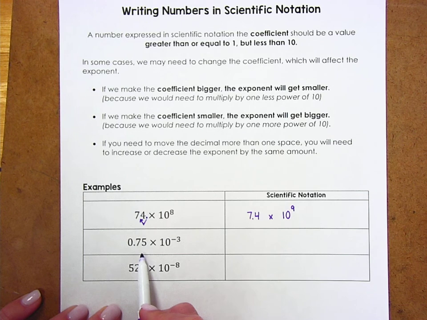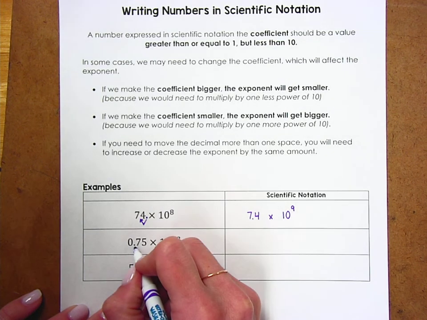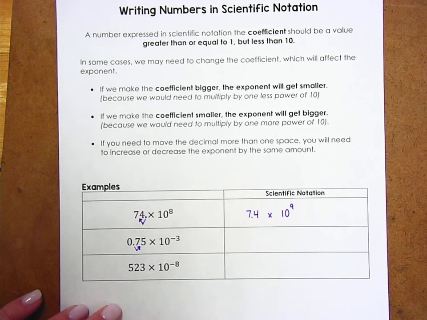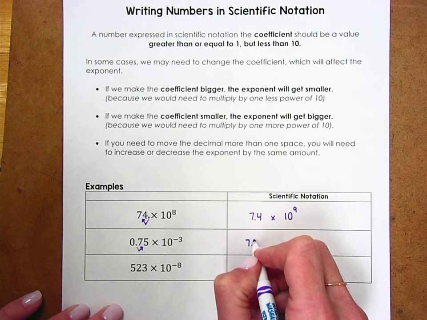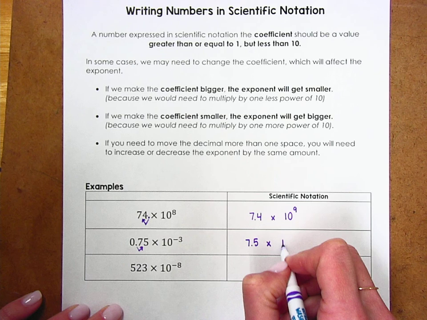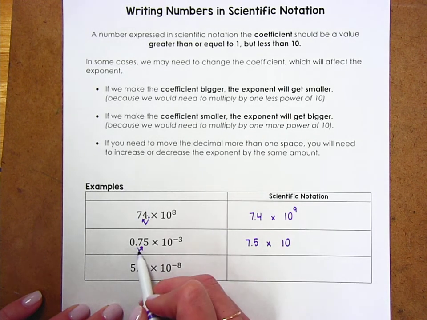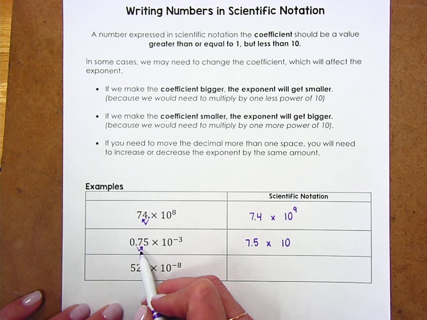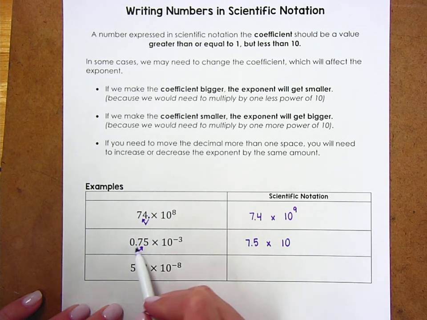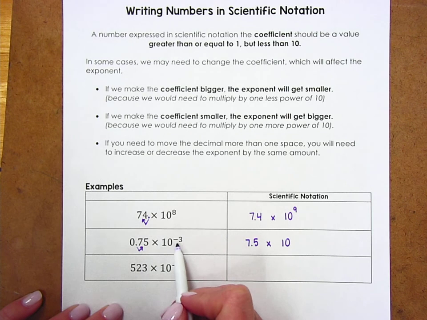In our next example, 0.75 times 10 to the negative third, our coefficient is less than 1, and we need it to be greater than or equal to 1. So in order to change this and express it in scientific notation, we would need to move this decimal place 1 space over to the right, making our coefficient 7.5, and then we're going to multiply by a power of 10. When we think about our exponent, because we made this coefficient bigger, we're now going to have to multiply by 1 less power of 10, so our exponent will need to get smaller.